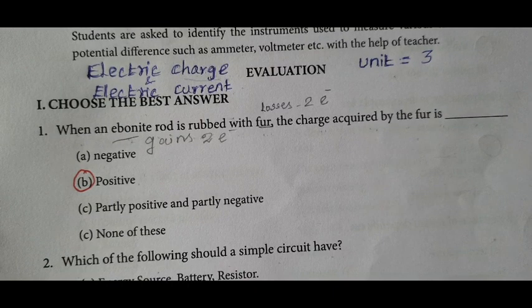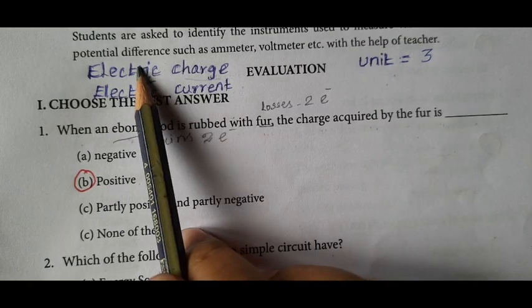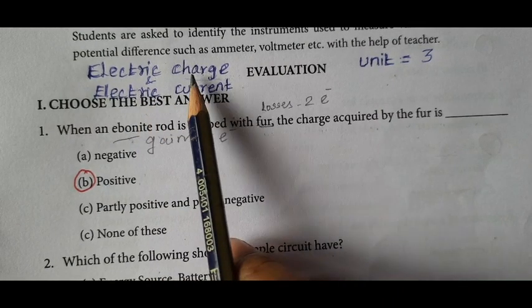10th standard science refreshment course 2021. Unit 3: electric charge and electric current.